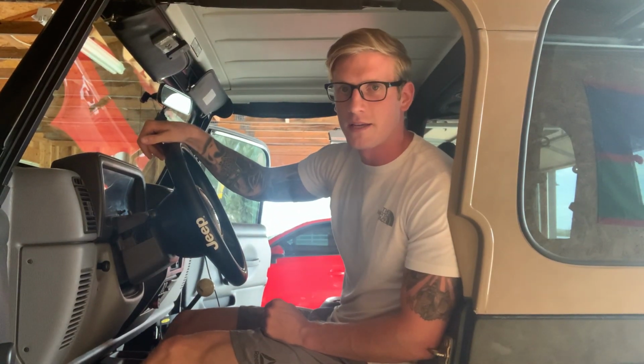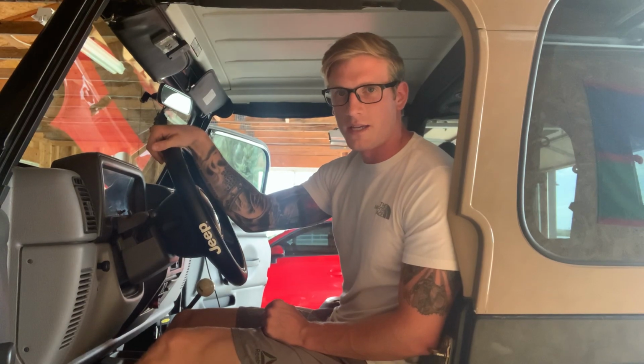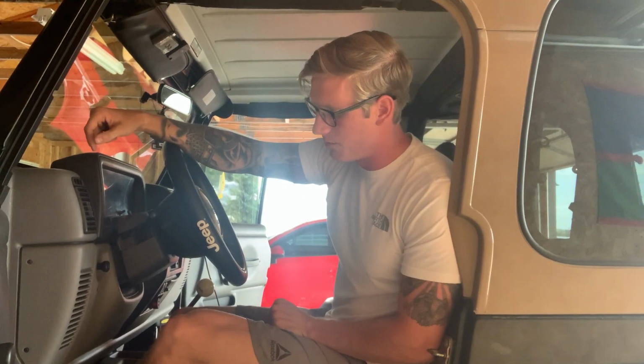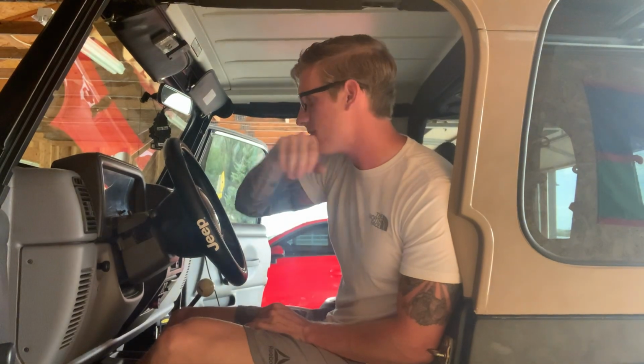Once you hit the sweet spot, you're going to start to press the gas. So slowly start to press the gas while slowly letting off the clutch even more, and you'll start to go even faster forward until you completely let off the clutch and you're just on the gas, just driving like a normal vehicle.